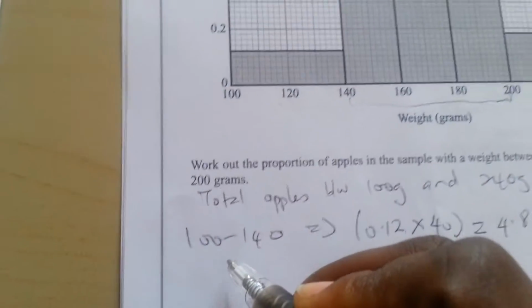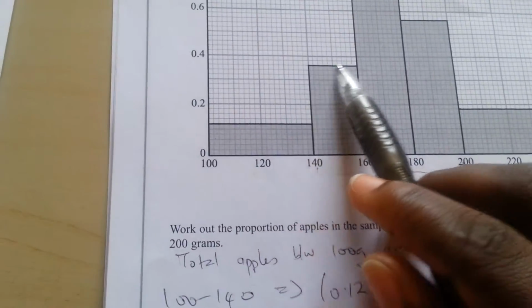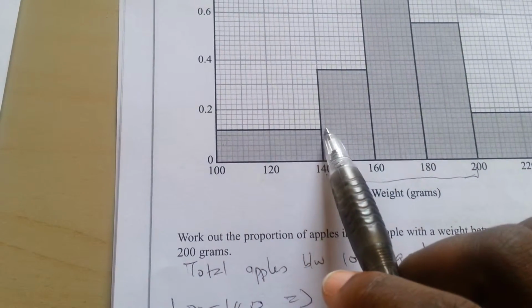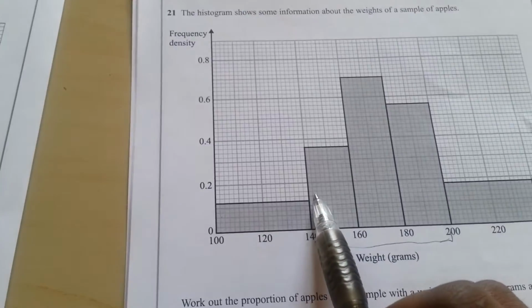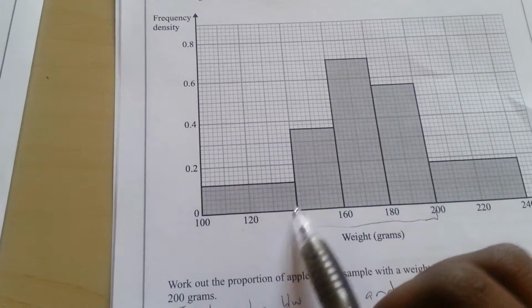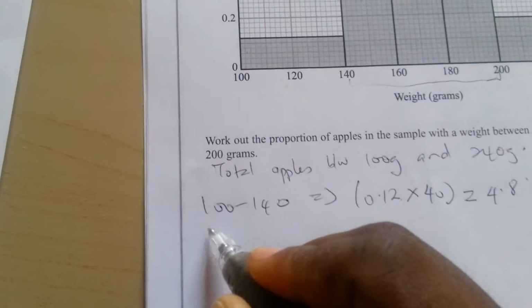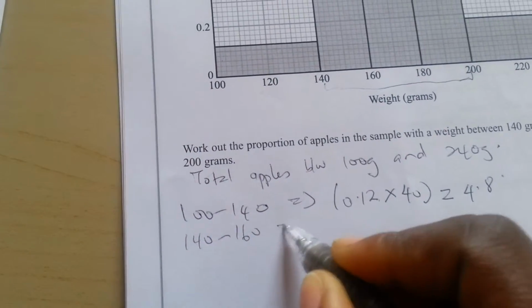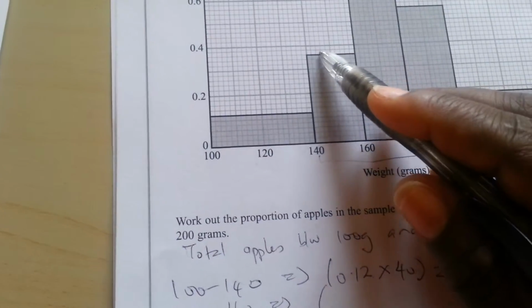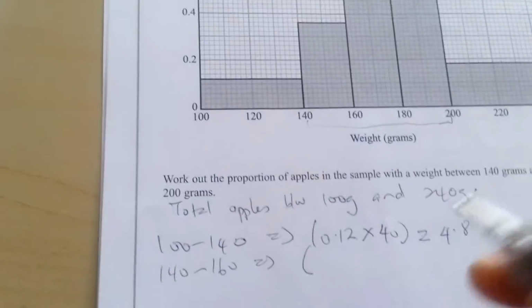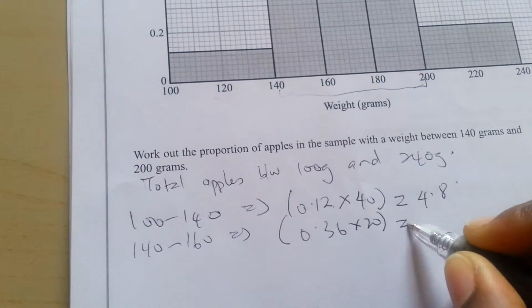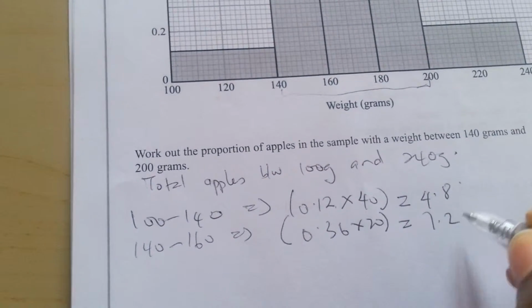Okay, so let's check between, we're actually using the ones that have the same values. Like for this one, you know that you have the same frequency density between 100 and 140. Now you have that same frequency density between 140 and 160. So check for 140 to 160. The frequency density is about 0.36. We have 0.36 times 20. That will give you 7.2.